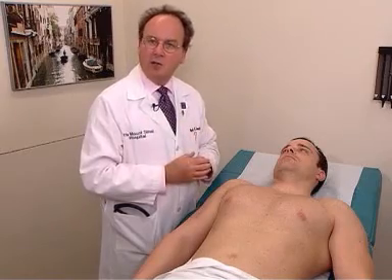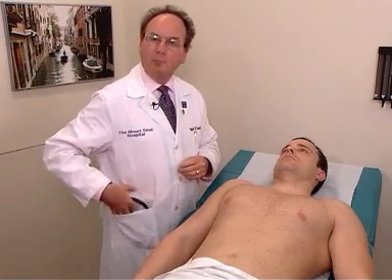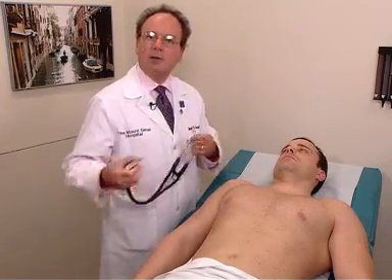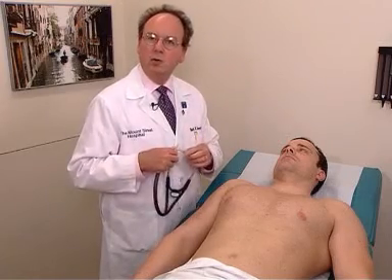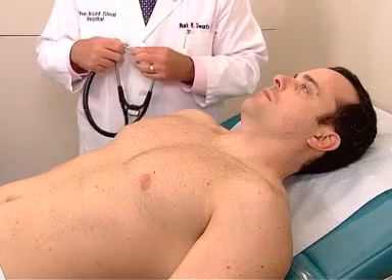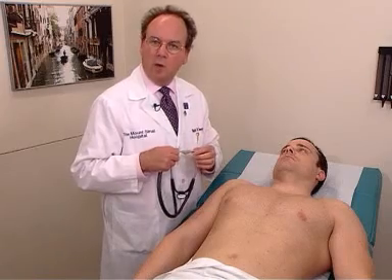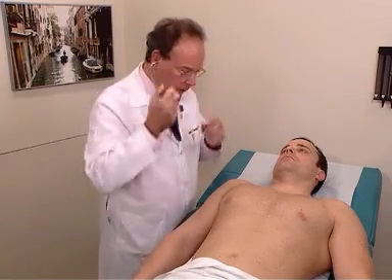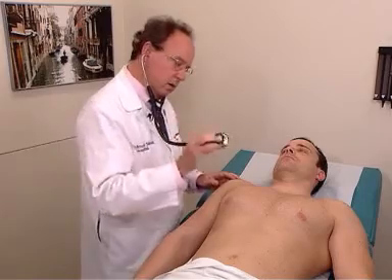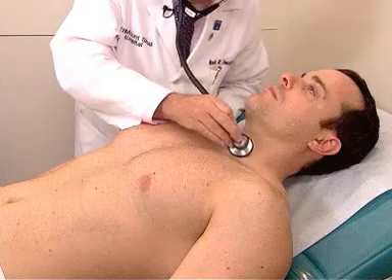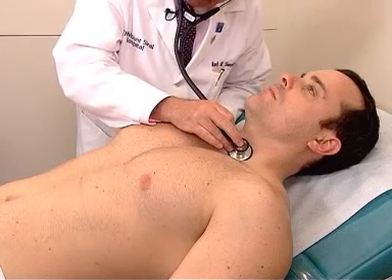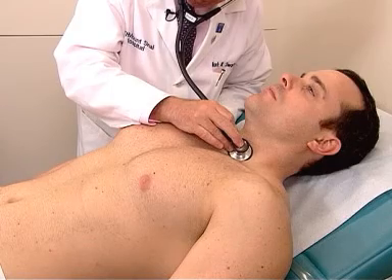One is evaluation of the carotid. And before one palpates the carotid, it is absolutely mandatory that you auscultate the carotid first to make sure that there are no carotid bruits present. One just takes the diaphragm of the stethoscope and places it over the carotid and evaluates whether or not bruits are present.